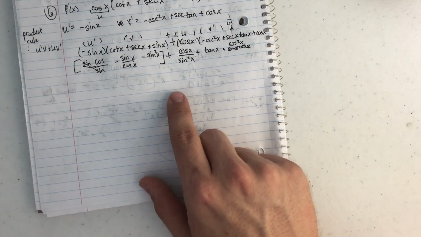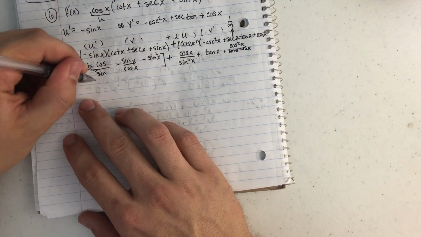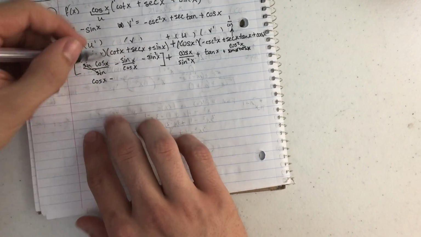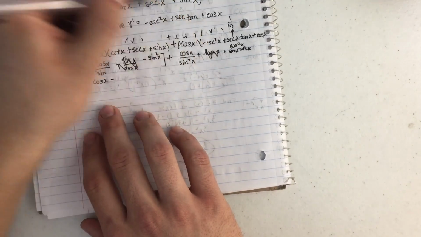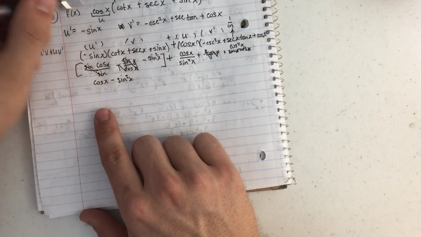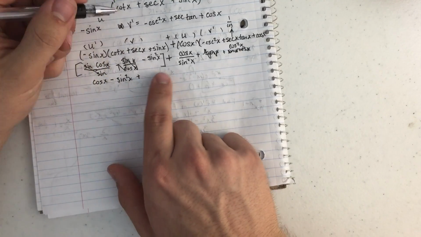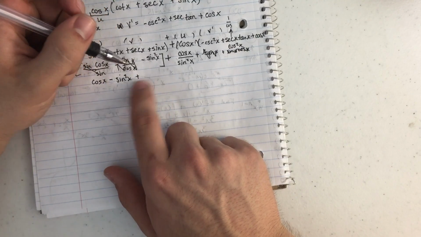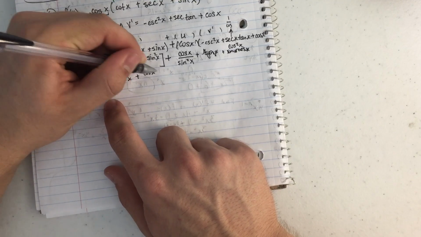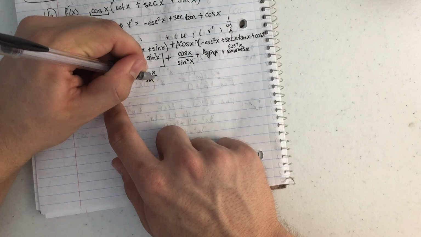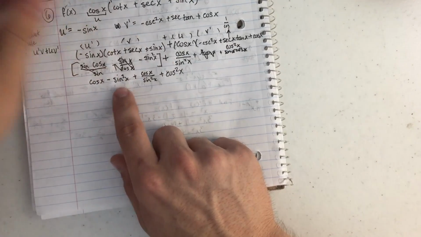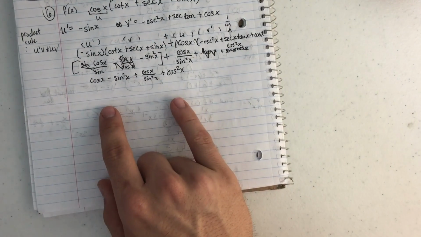Almost done. So now we would just take this, and I have cosine x minus, these tangents are going to cancel out, sine squared x plus, let's see, plus cosine x over sine squared x plus cosine squared x. And so that would be the final answer.